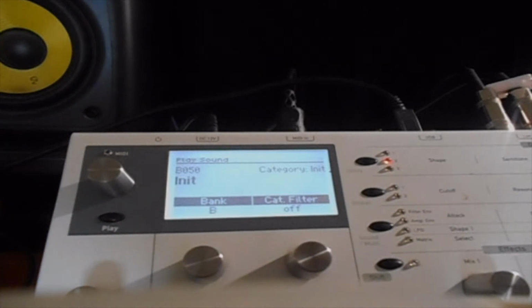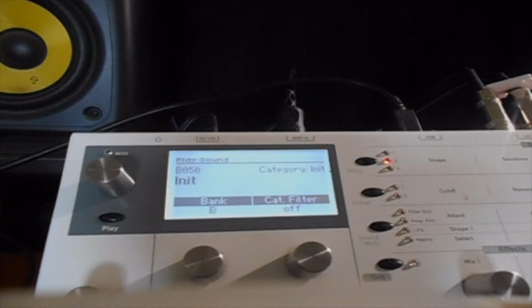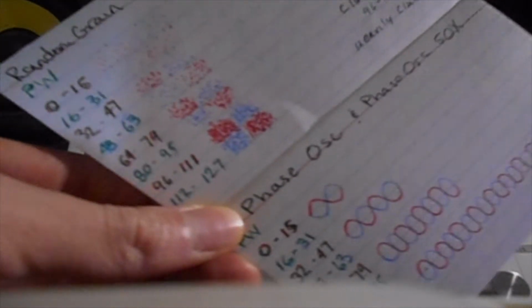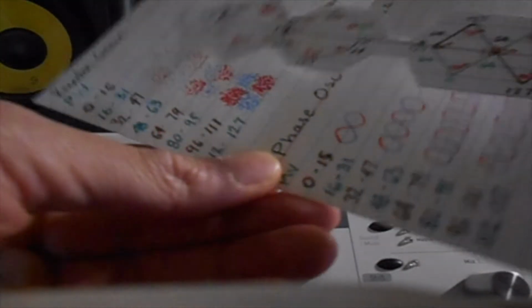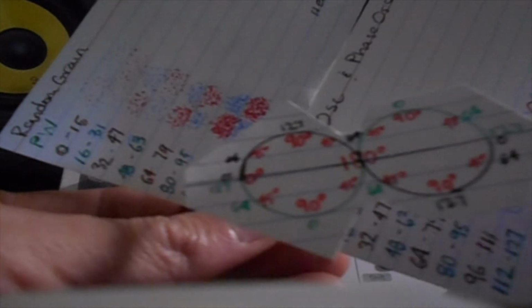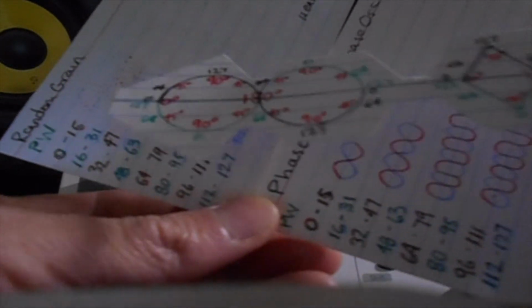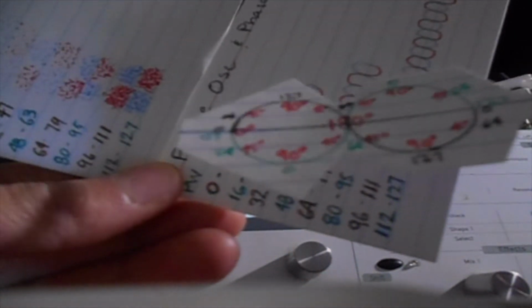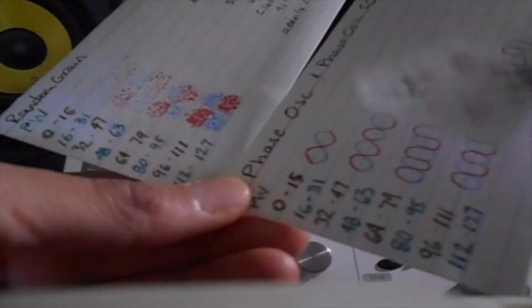Now, like phase, you have the 0, 16, 32, 48, 64, 80, 96, 112 complex, so on the degree of an LFO, we're spinning through density like we would be spinning through cycle.